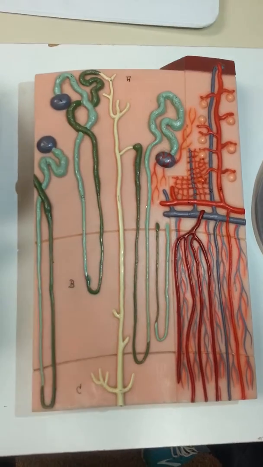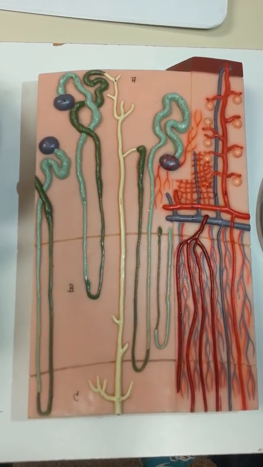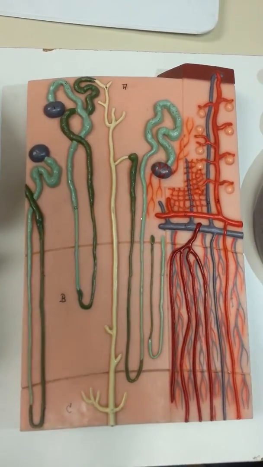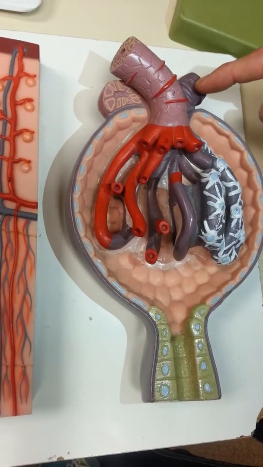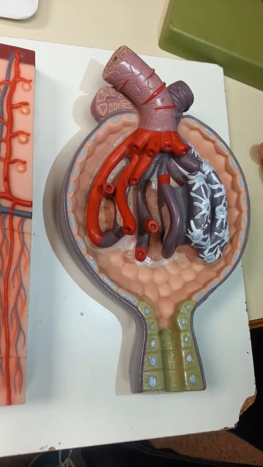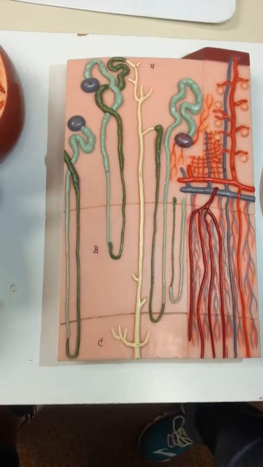And then you just have to know that the renal corpuscle is made up of the glomerulus and Bowman's capsule. And then the afferent arteriole enters the glomerulus, and the efferent arteriole exits the glomerulus. And then you got to know that the renal tubules all consist of the PCT, the nephron loop, and the DCT. That makes up all of the renal tubules.